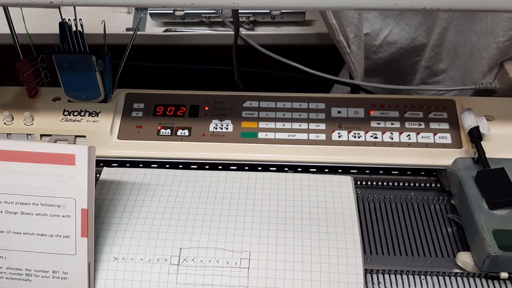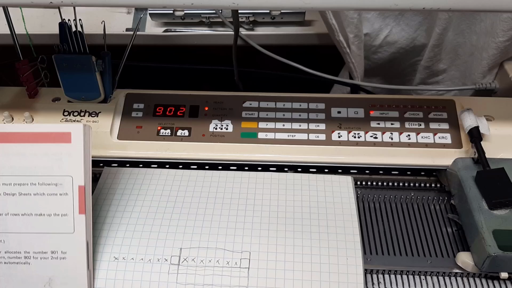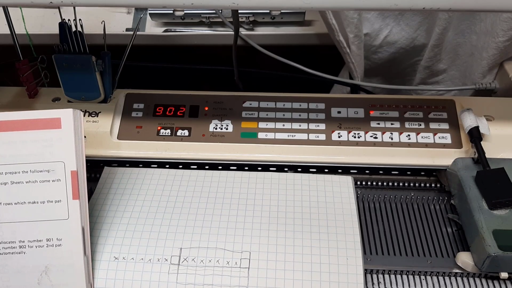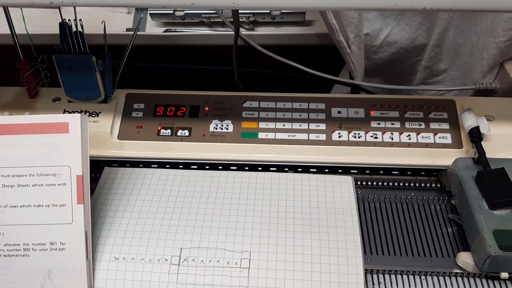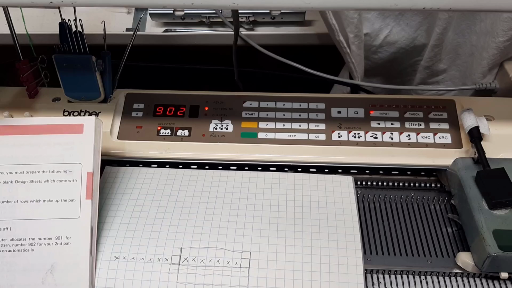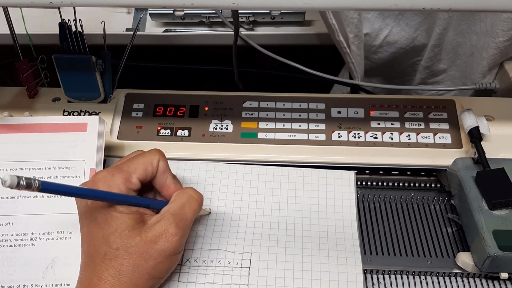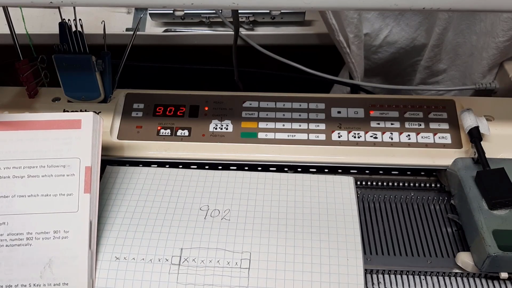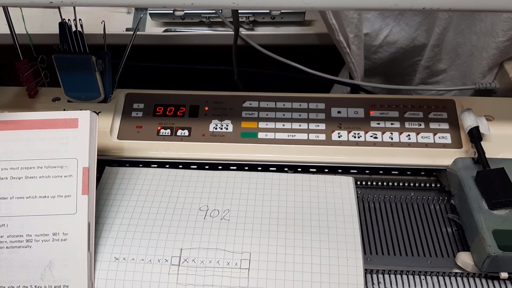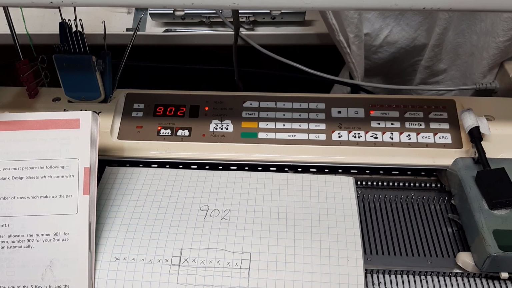Before you start to enter, you must prepare the following. Draw your design, draw a frame around it, make sure the ready lamp is on, and push the input key. The ready light goes off. And we've already pushed input. Our pattern number will be 902. Enter the number of stitches and then push the step key.